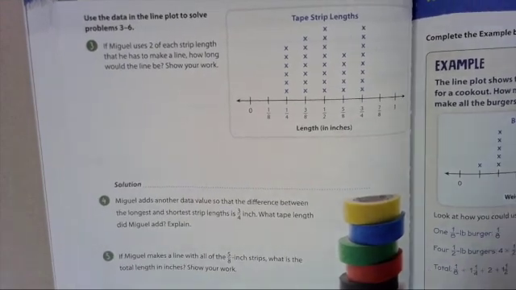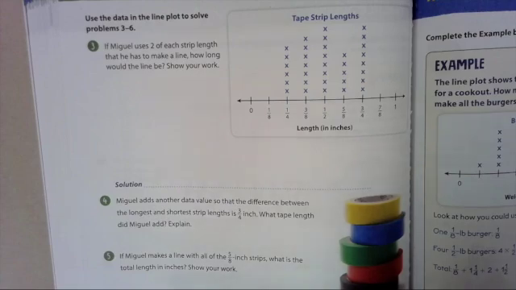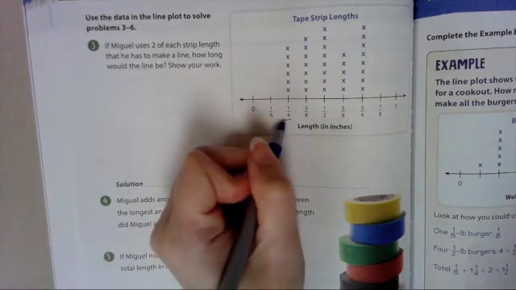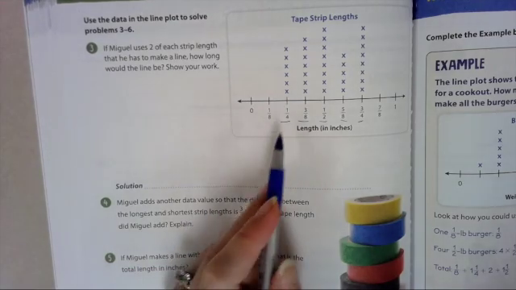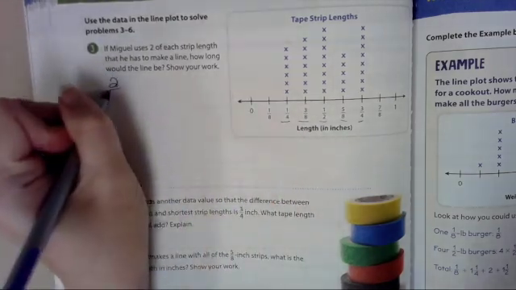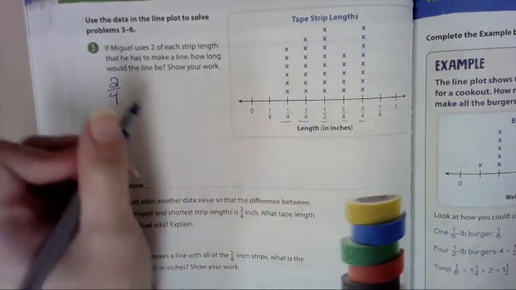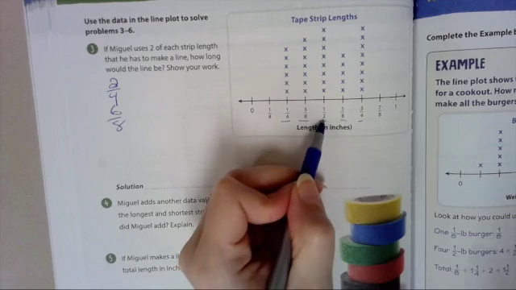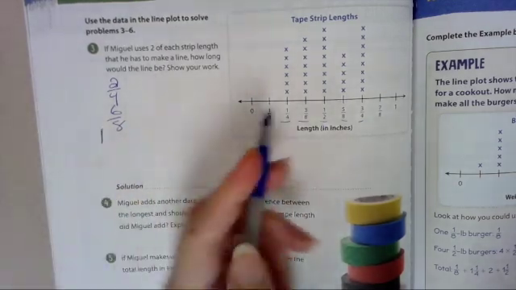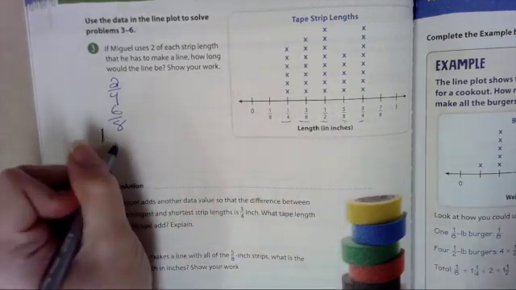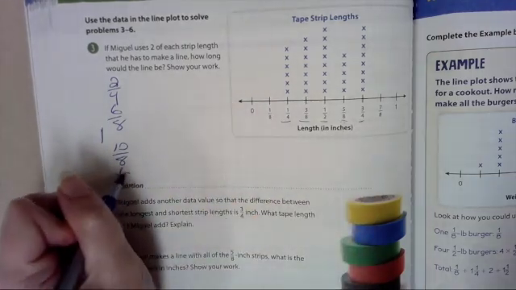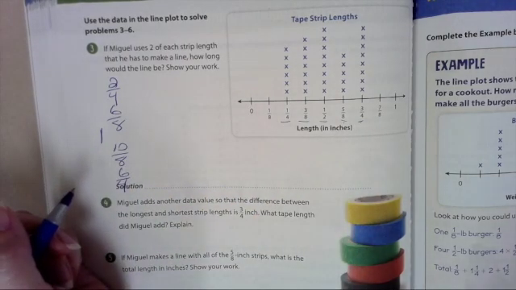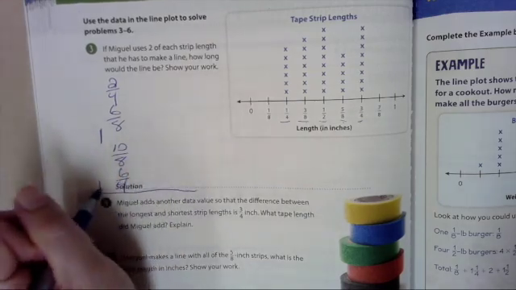Miguel uses 2 of each strip length that he has to make a line. How long would the line be? So he's going to use 2 of these, 2 of these, 2 of these, 2 of these, and 2 of these. So 1/4 plus 1/4 is 2/4. 3/8 plus 3/8 is 6/8. 1/2 plus 1/2 is 1 whole. 5/8 plus 5/8 is 10/8. 3/4 plus 3/4 is 6/4.